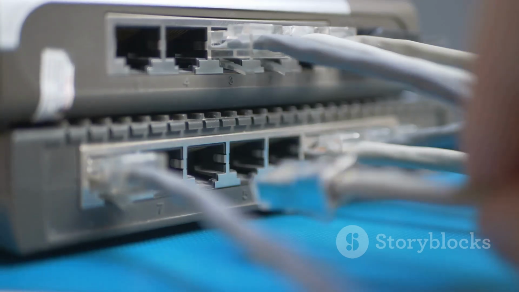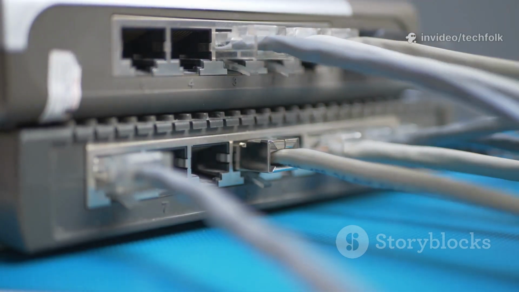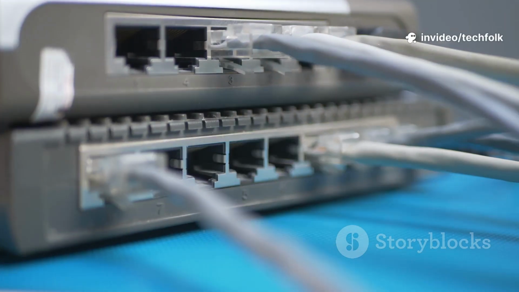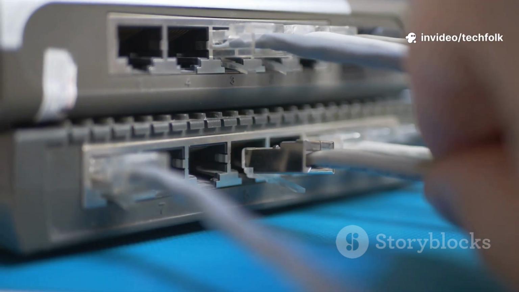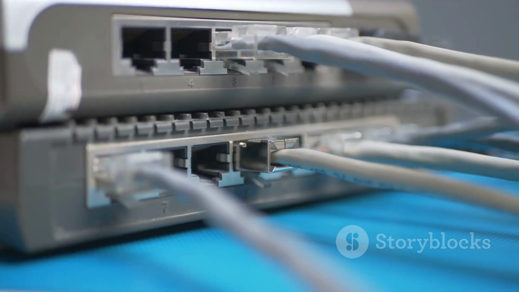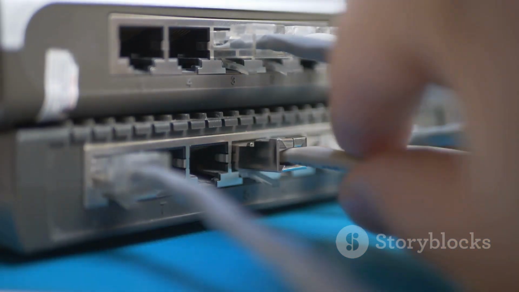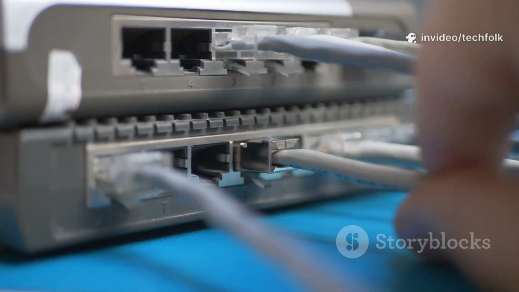Next, consider the physical distance between your Chromecast and your Wi-Fi router. Wireless signals weaken as they travel through walls, floors, or large pieces of furniture. Try to keep your Chromecast and router in the same room, or at least within a clear line of sight. Avoid placing them near thick walls, metal objects, or electronic devices that could cause interference.